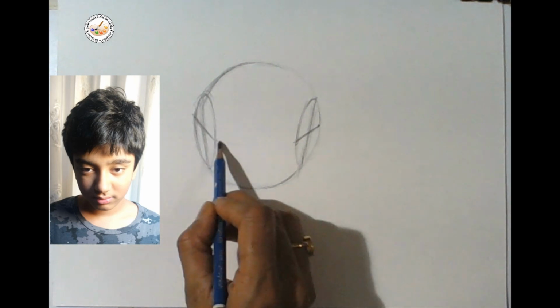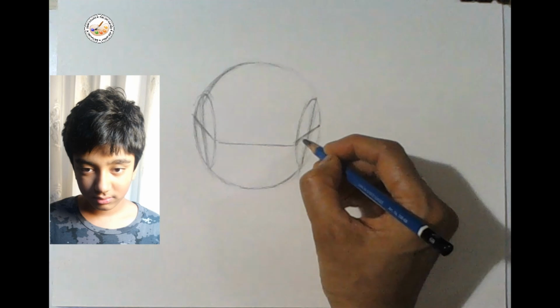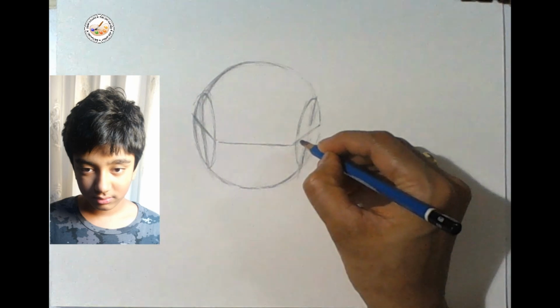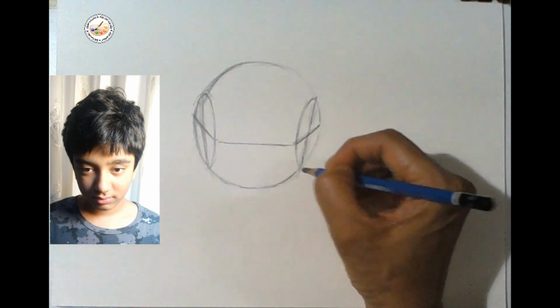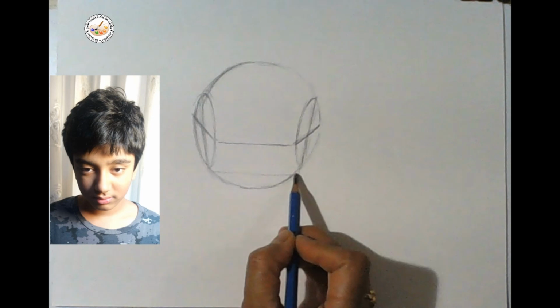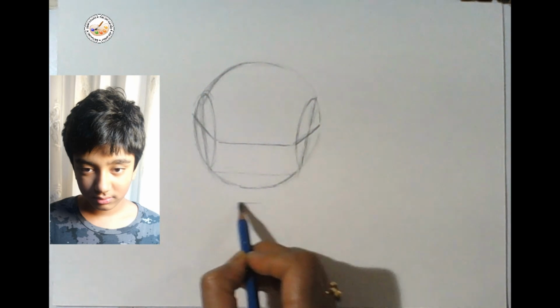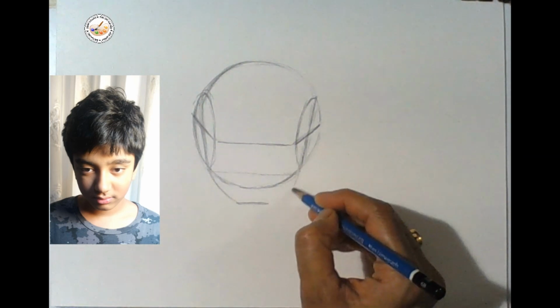So first we have to make those lines, and the eyebrow line, now see, the eyebrow line will go a little downwards in the circle. So now the eyebrow line is not in the middle of this circle like it is in the straight face. And then we have to make the nose and the chin line.